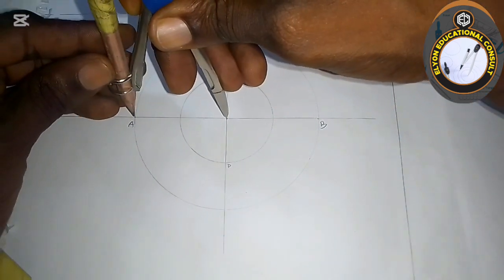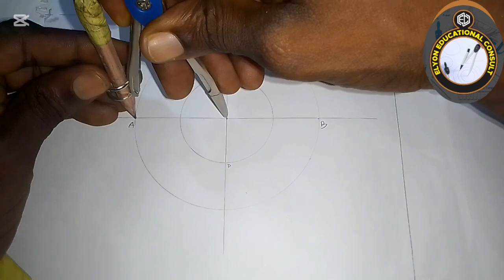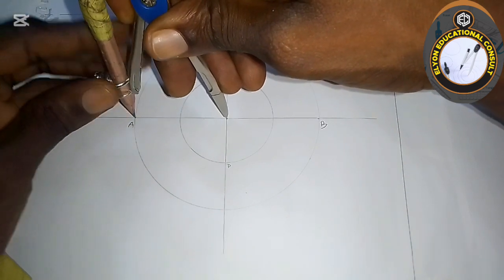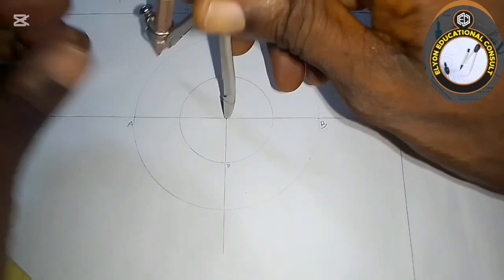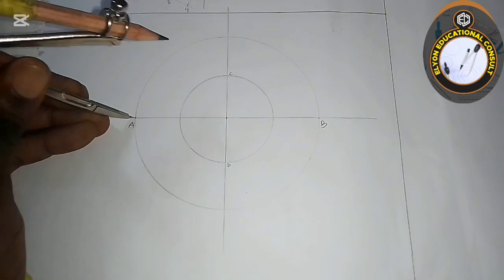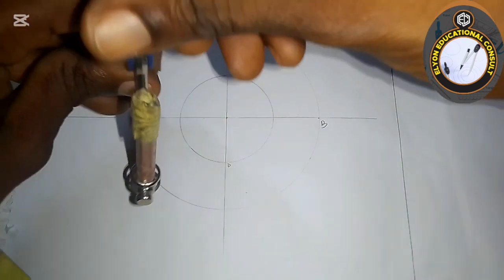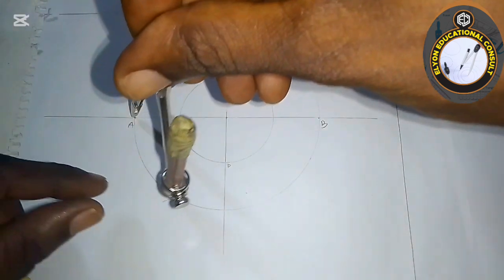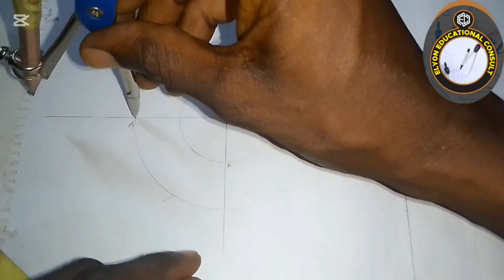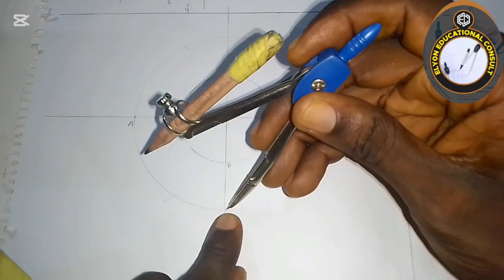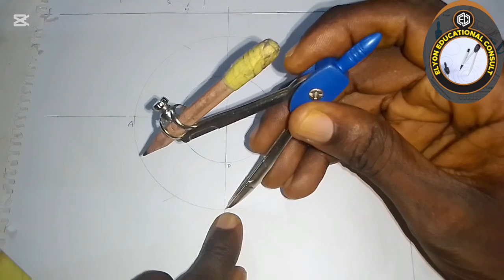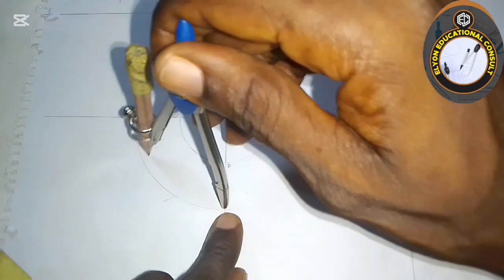Okay, so pick the radius we used in drawing the major axis. I'll place at this point A now, strike an arc on the circumference of the circle at both sides this way, both up and down. Then place at this point now, this is the next point, strike an arc.